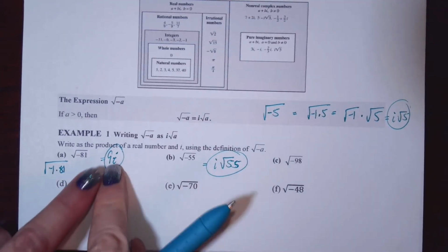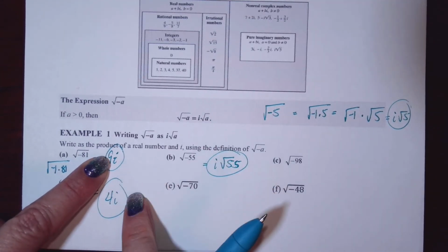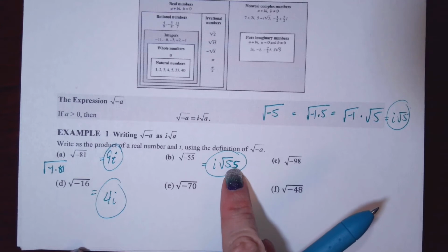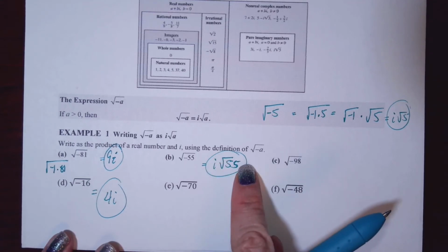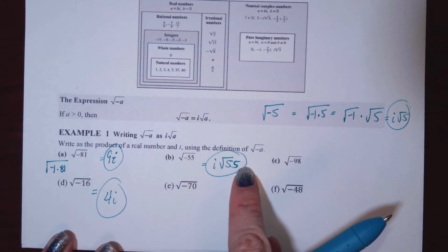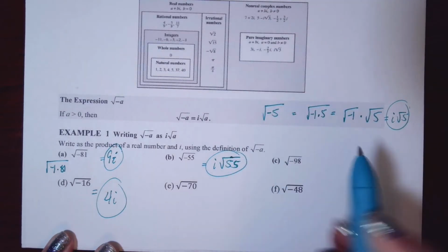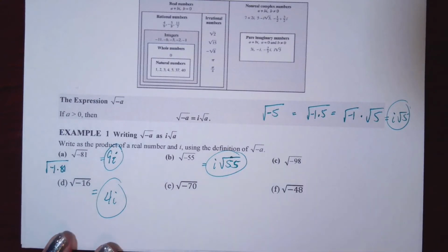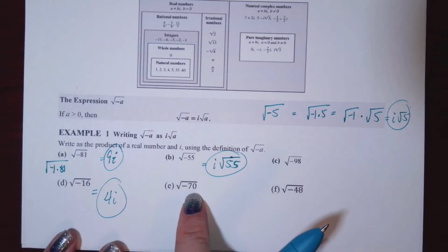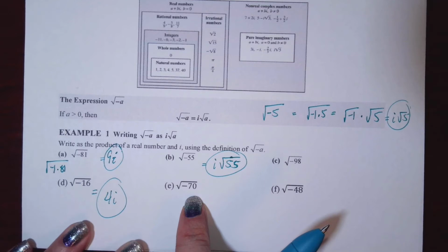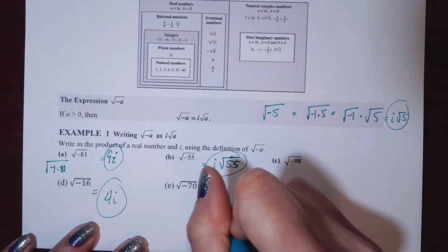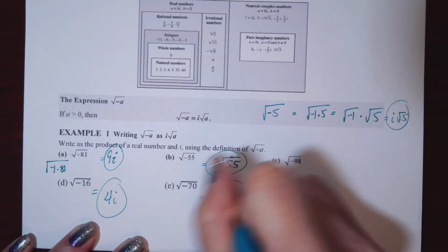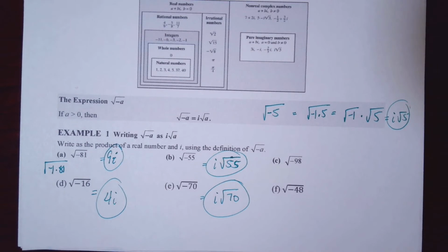Now notice that I put the i in front, except when I'm leaving it with a radical. That's because if I put this i at the end, it would be unclear whether or not that i was supposed to be underneath my radical. It's best to leave it out front, so it's very clear that it's i times the square root of 55. Here, 7 times 10 is 70. Neither one of those is a perfect square factor, so that just simplifies to i square root 70.